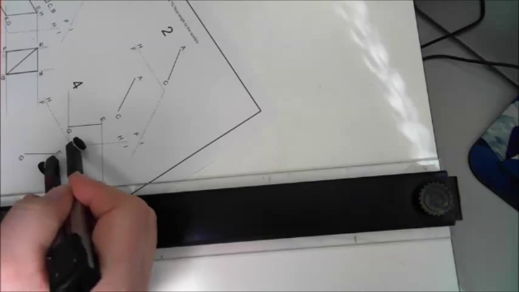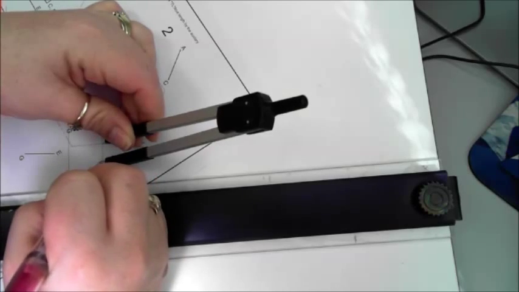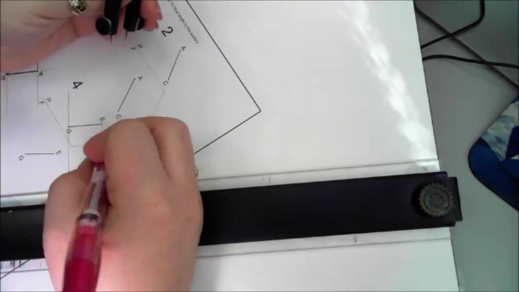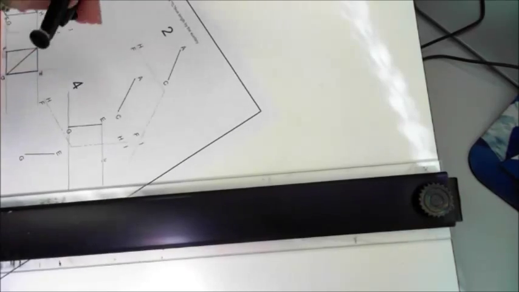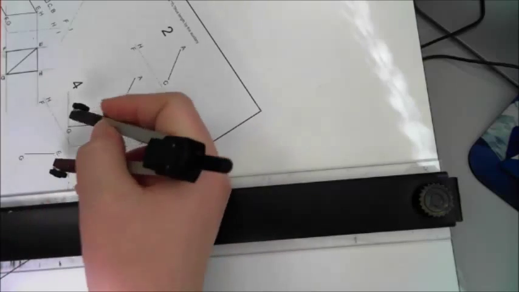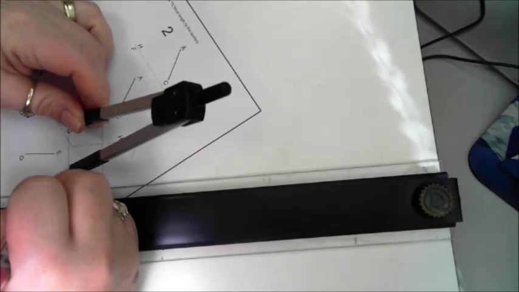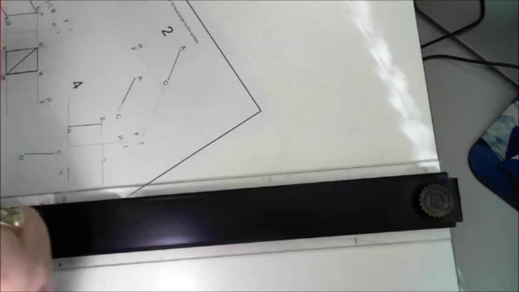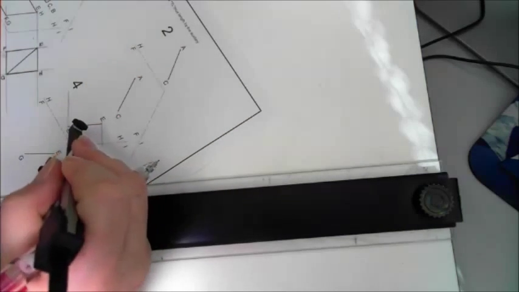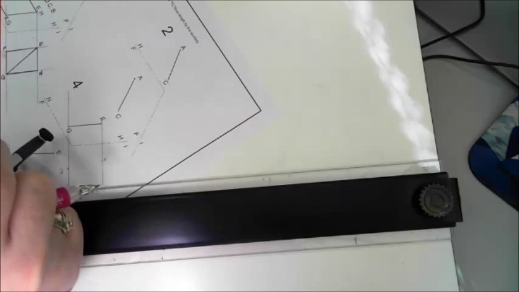So E to G to the fold line. G off the fold line. Here's your E. How far is G from the fold line? Yes, it should be correct. Yeah. E. Yep. And G.